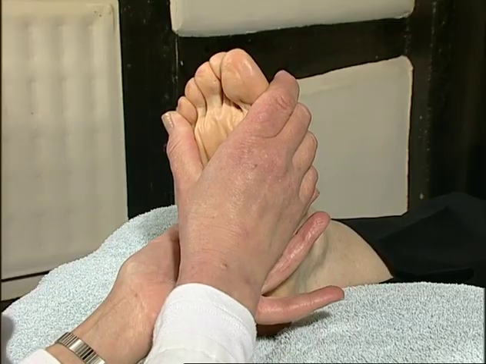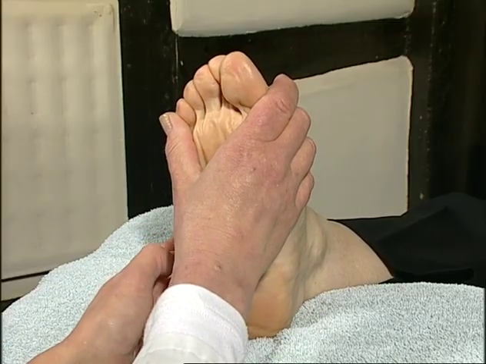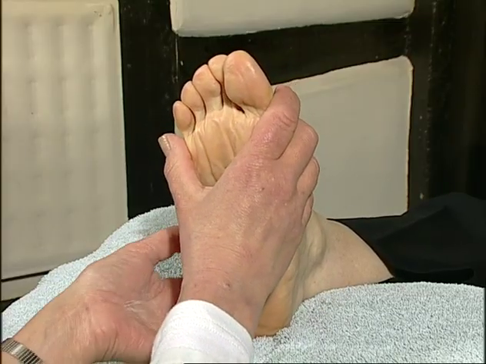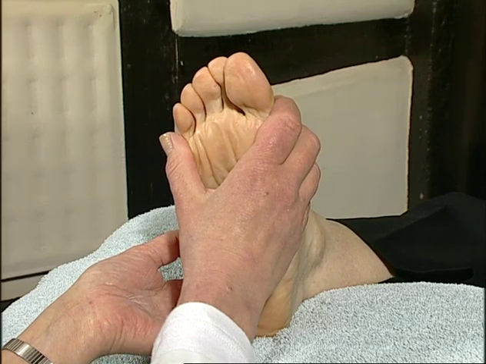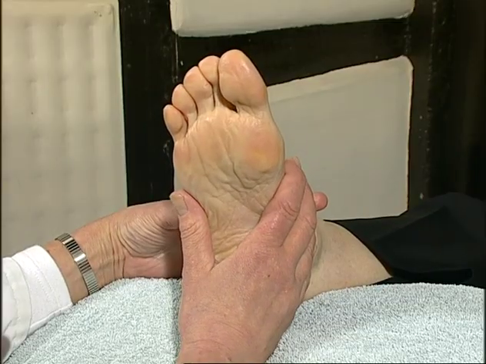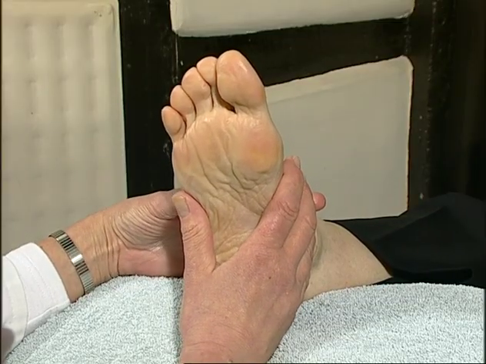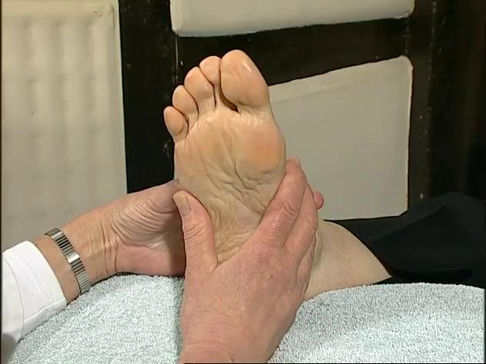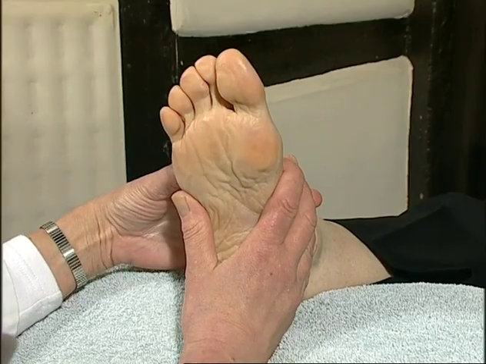Work down until you reach the bony projection about halfway down the foot, and actually over that area will be the reflex for the elbow. Then turn your hand round and come back up the side of the foot a little bit higher than you worked down, and that will relate also to the arm.